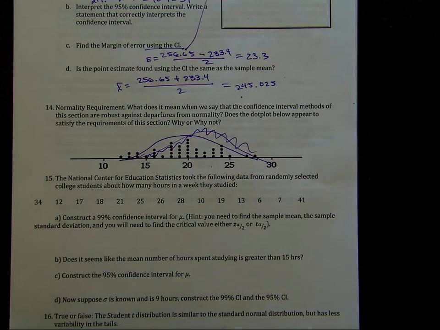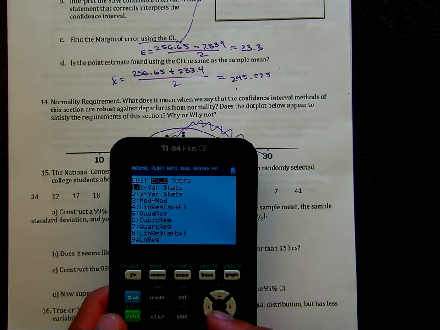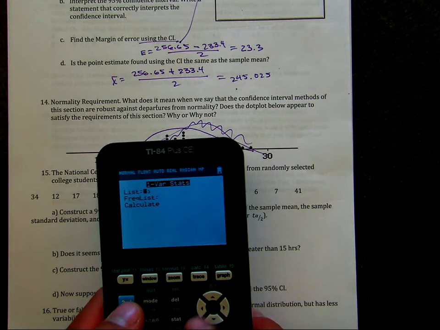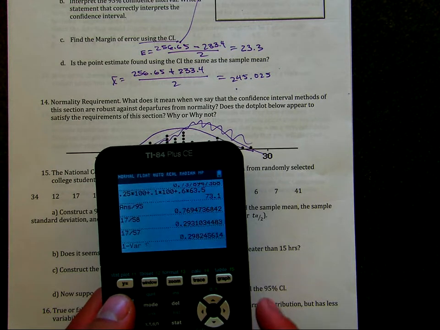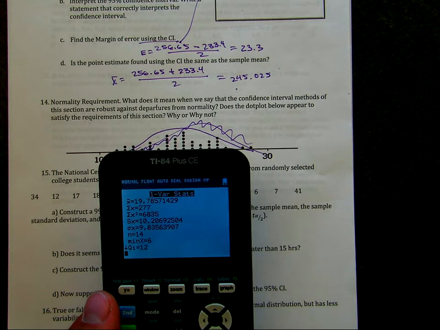Cool. And so now that I've got them in there, I can go Stat, calculate one variable stats, and I want it for L1, that list, and it comes up with this. And let me double check that this works. Yep, good. So these are the values you should end up getting.